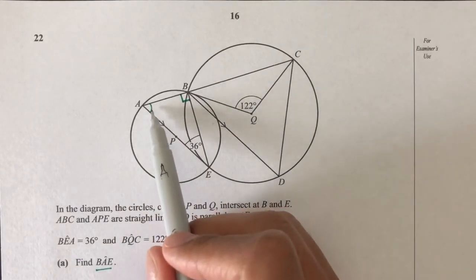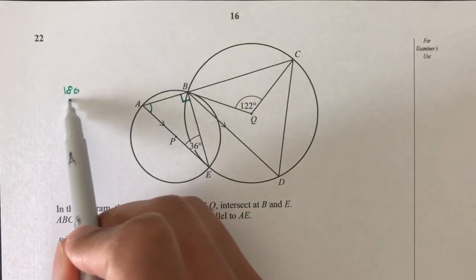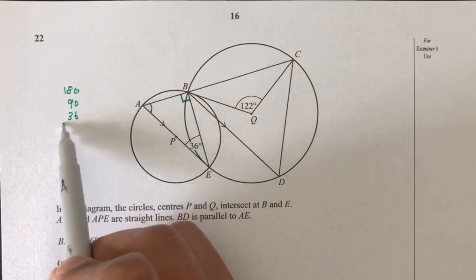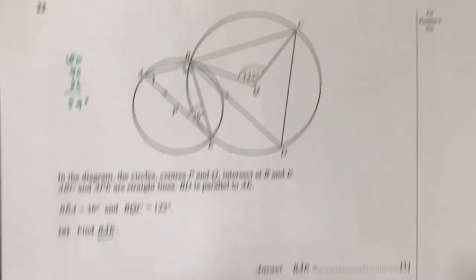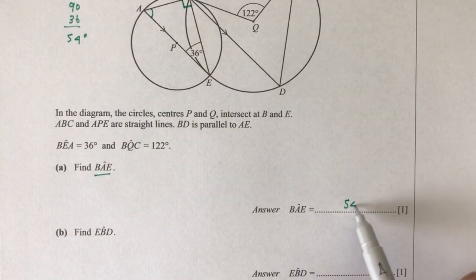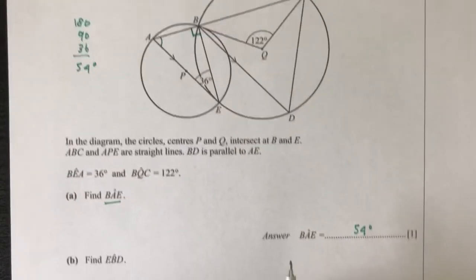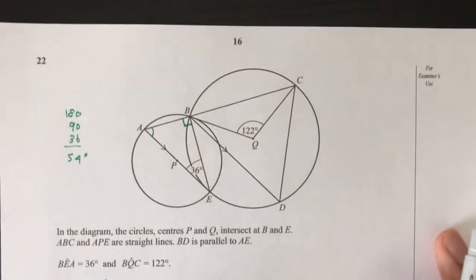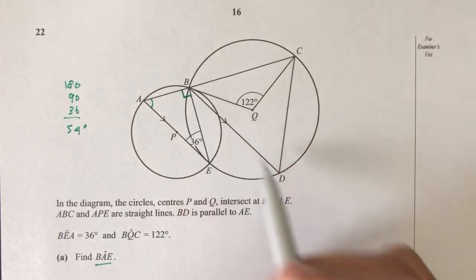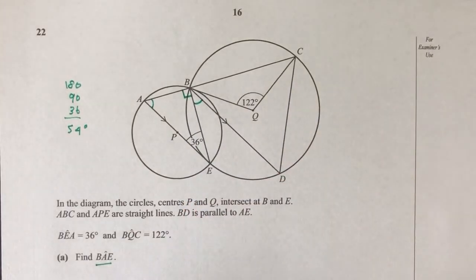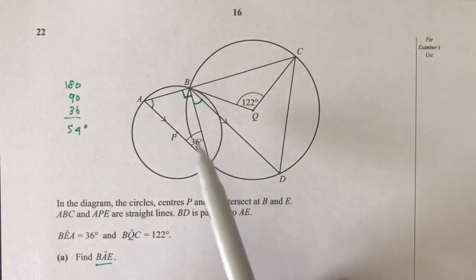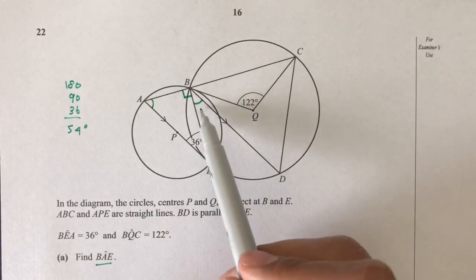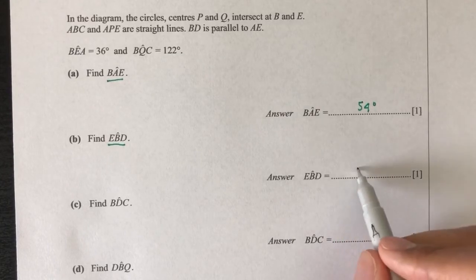So what is the size of this one? It will be 180 minus 90 minus 36. It will be 54 degrees. So part A, your answer is 54. Now part B, find the angle EBD. EBD, find this angle. So we are given that this line APE and BD are in the same direction, which means that the interior angle will also be the same. So your answer for part B will be 36 degrees.